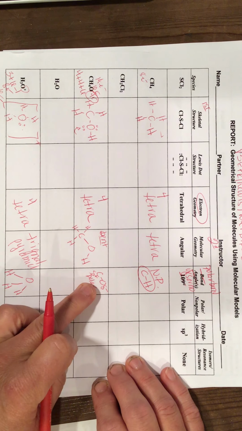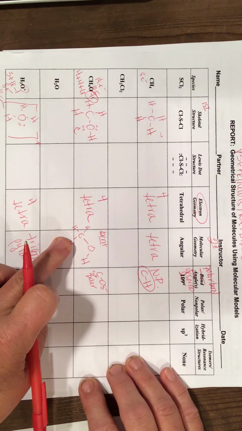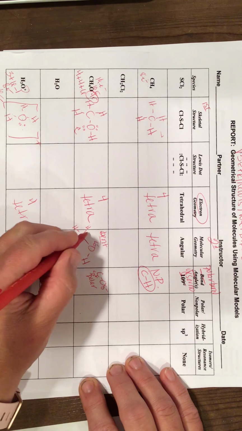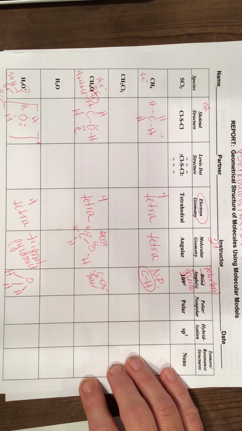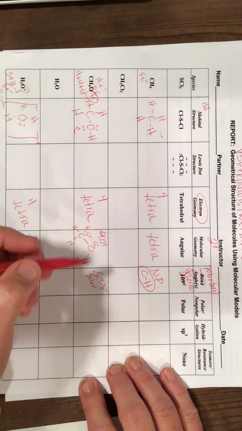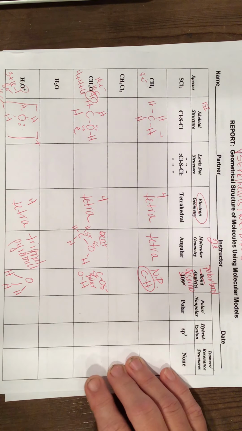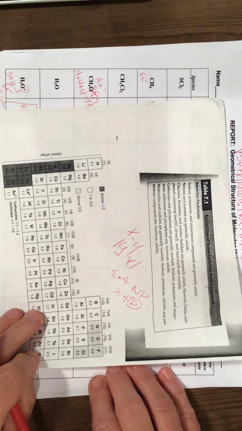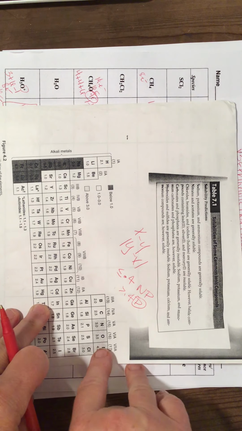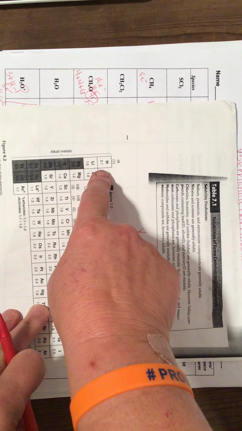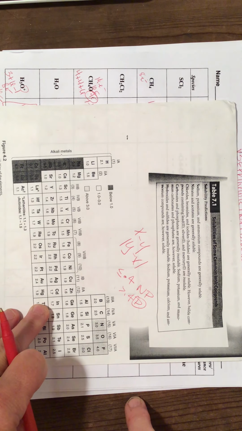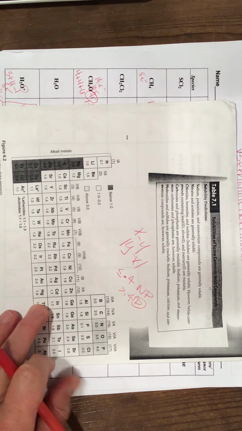So we want to come back to our drawing, partial negative, partial positive. And then we have oxygen, hydrogen. Oxygen, hydrogen is also polar. Oxygen is 3.5, hydrogen is 2.1, so the difference is 1.4. It is very, very polar.